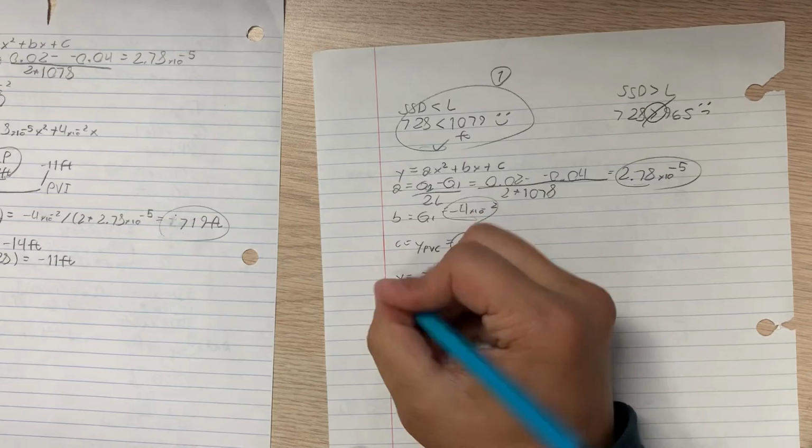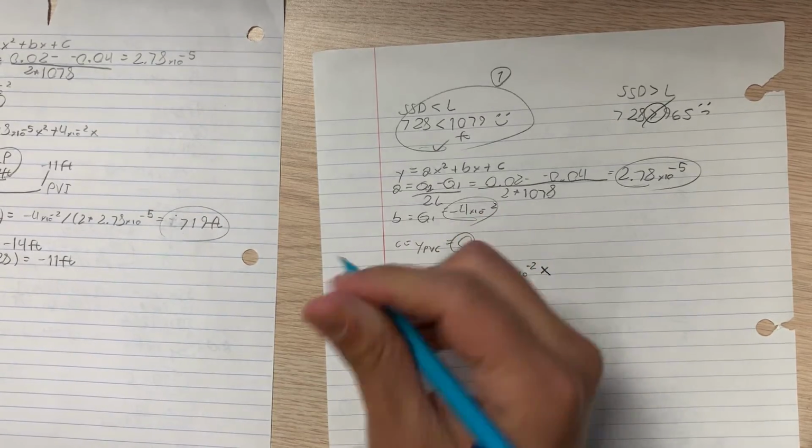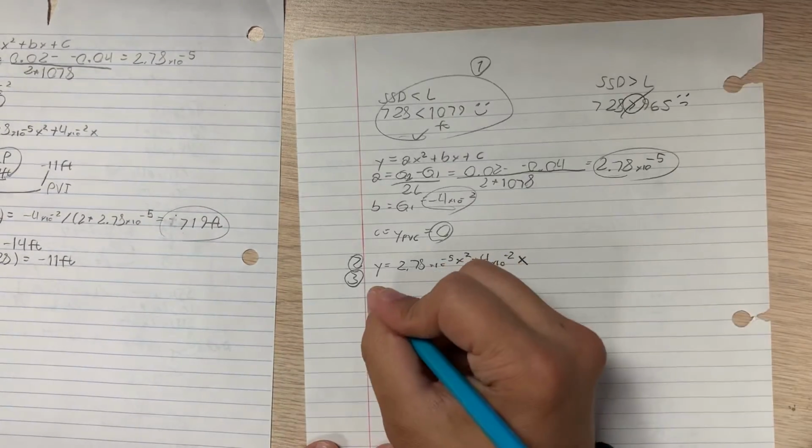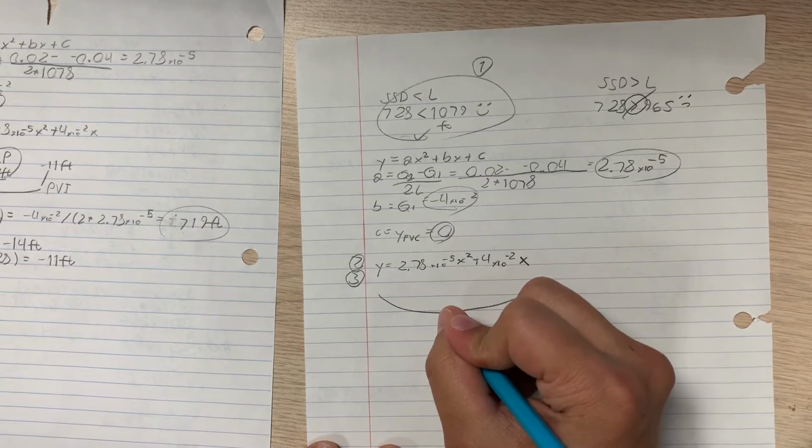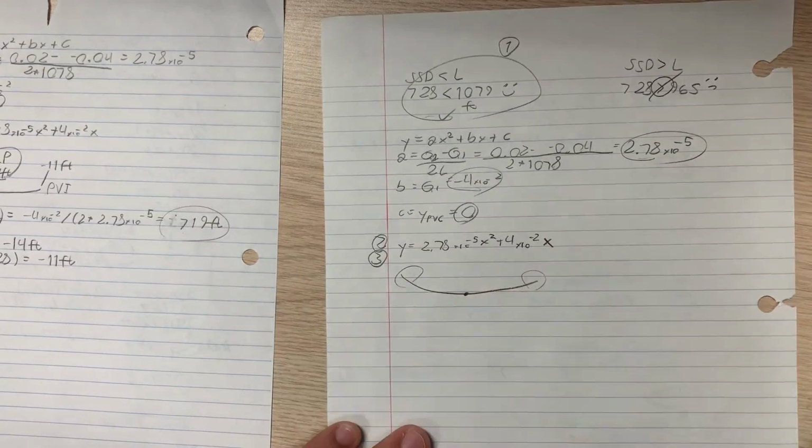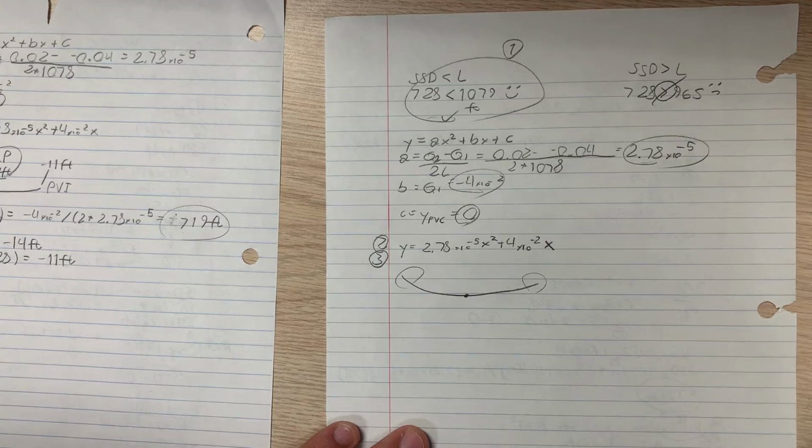Finally, we want to find our high points and low points. We want to find our low point here, and either one of these is going to be our high point.